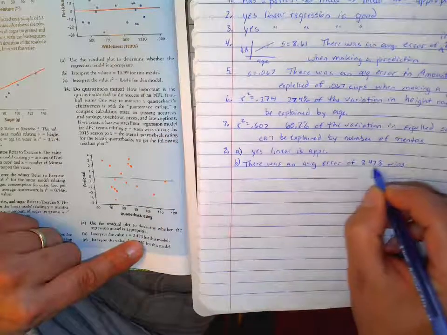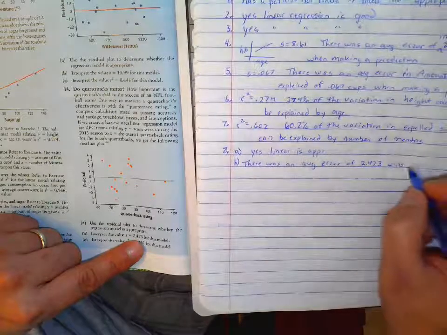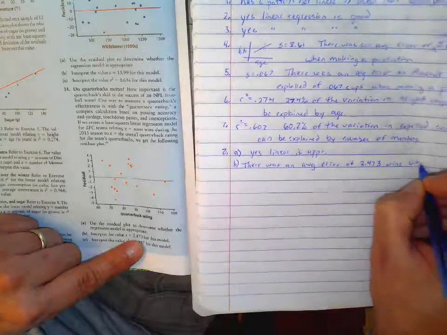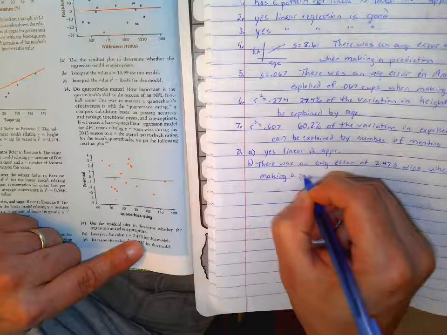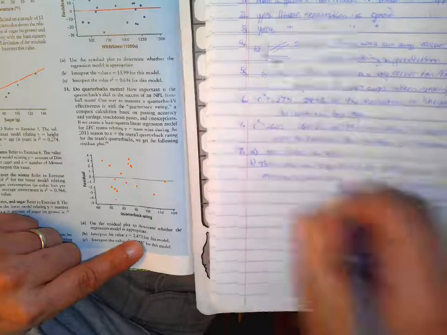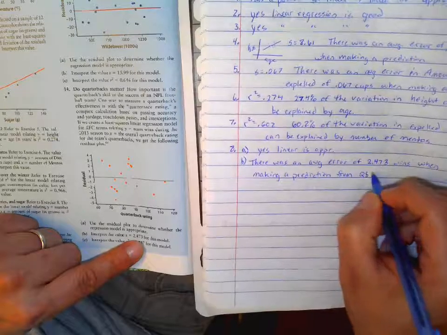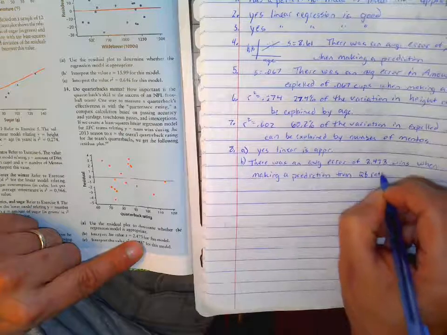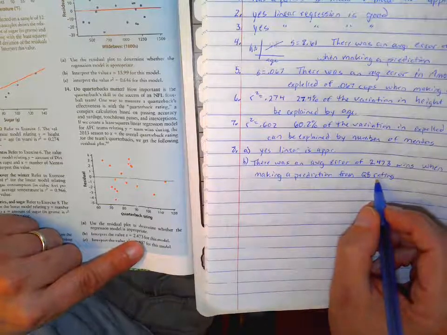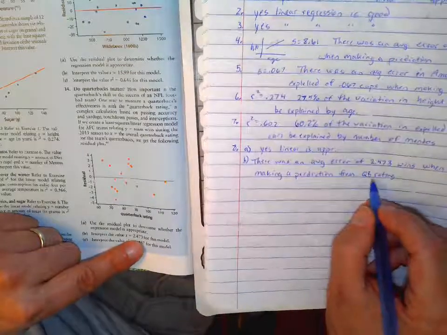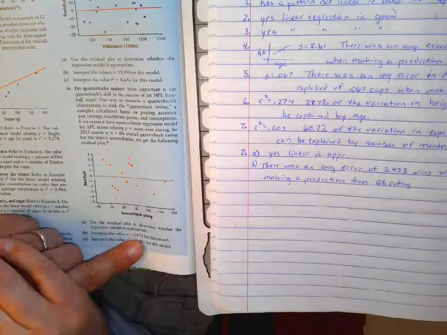When we're thinking about how many wins, there was an average error of 2.473 wins when making a prediction from the quarterback rating. So when we're making a prediction of how many wins a team is going to have based upon the quarterback rating, we're going to be off by an average of that many wins.